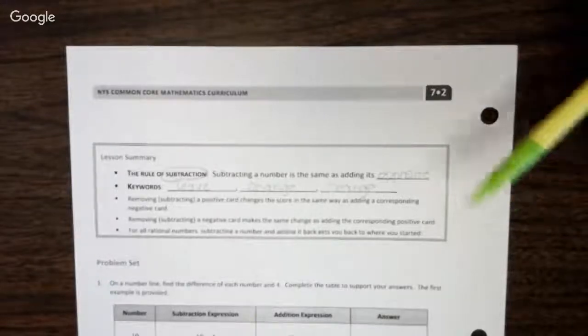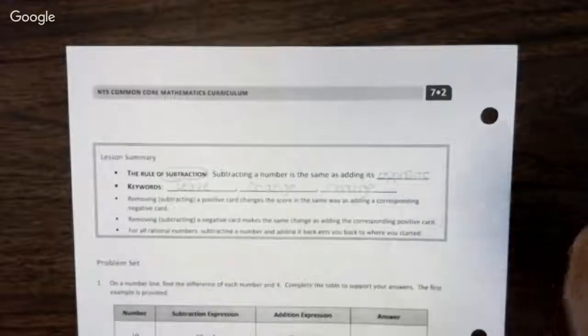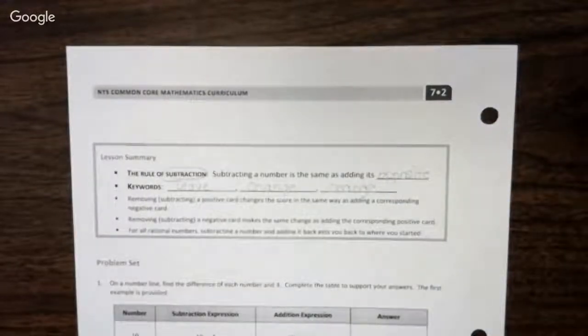Now I'm going to give you a quick tip. When you do the homework tonight, every subtraction problem needs to have leave, change, change, or you will not be getting full credit on that homework assignment. So please make sure you show me leave, change, change, and do not give me just answers.